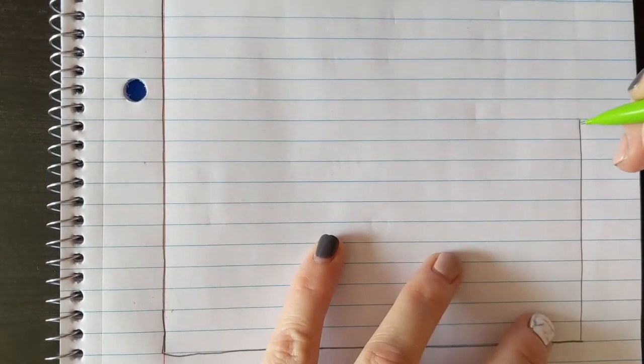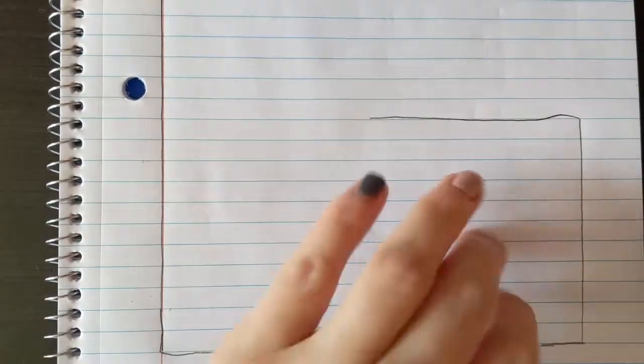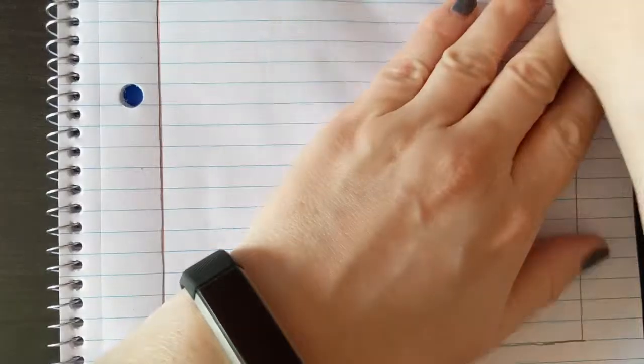Then I'm going to come up. Don't connect all the way because you're trying to make a capital G. So we're going to go up about halfway. I think that's about halfway. What do you think? Looks halfway? Anyway. And then I'm going to go across and stop in the middle. So that looks like a big gallon. Let's go ahead and color that gallon green. The G stands for gallon.